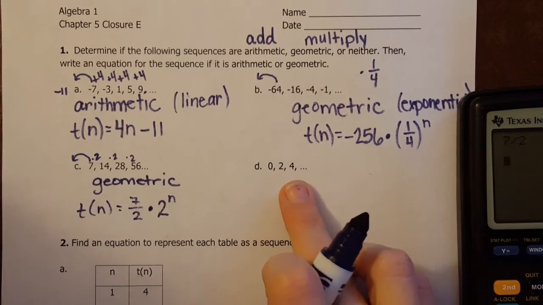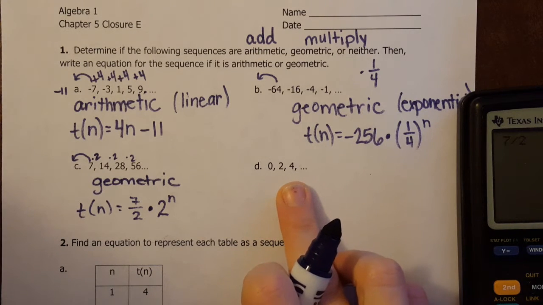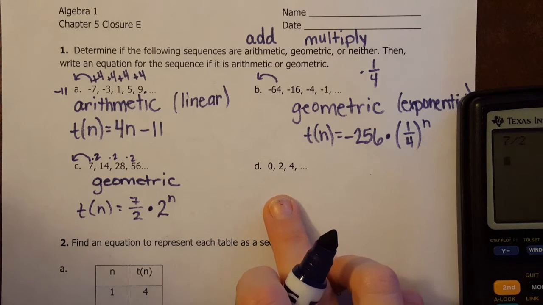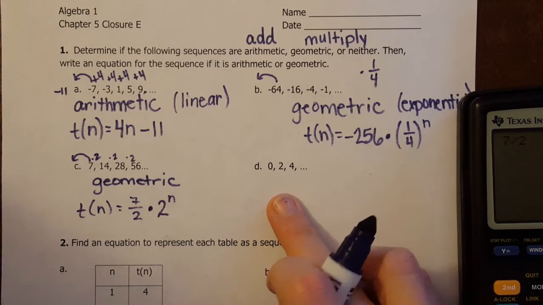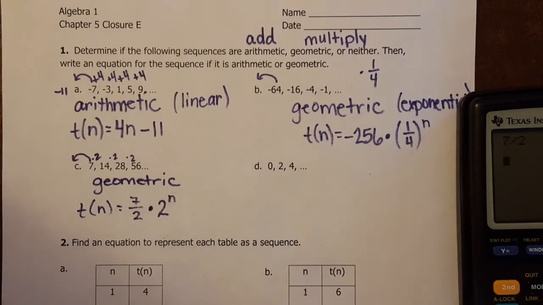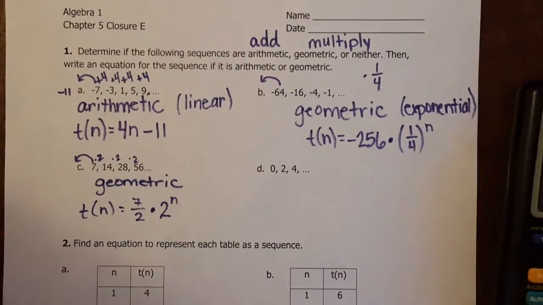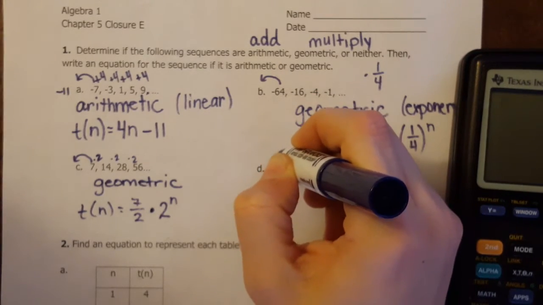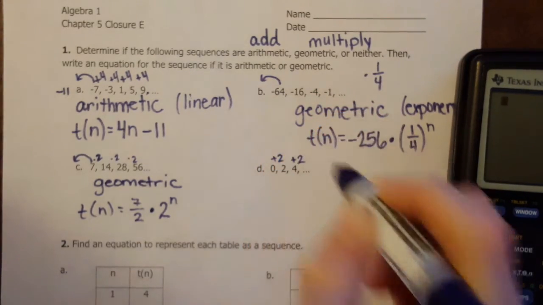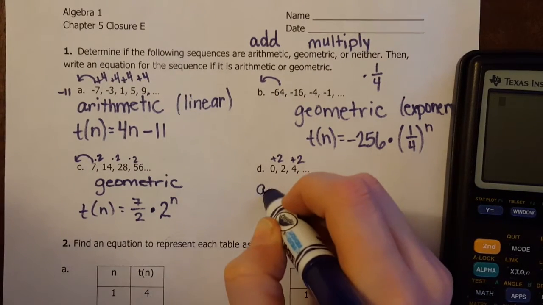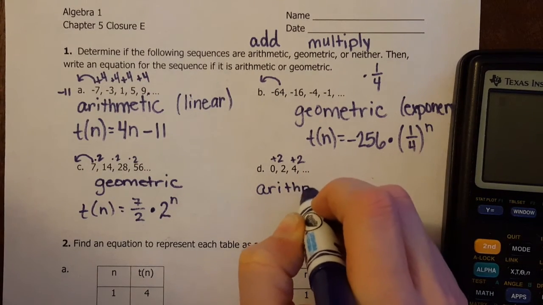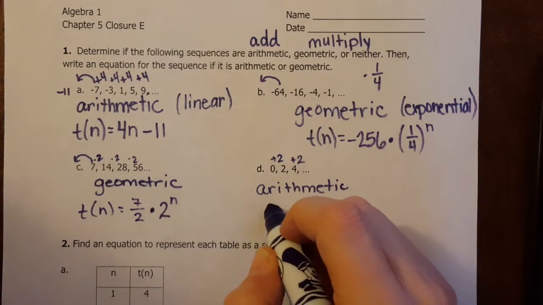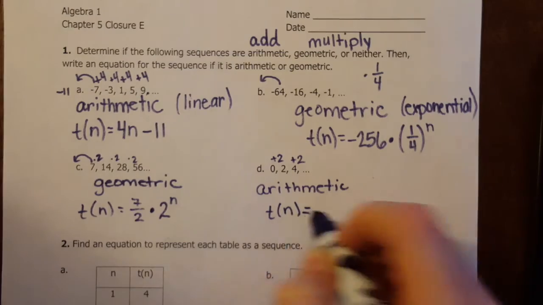And for letter D, a lot of people, when they first look at this, think, oh, 2 times 2 is 4, and initially begin by thinking 0 times 2 is going to give us 2, but that is not the case, because 0 times 2 gives us 0. So we are not multiplying, which means we are probably adding, and we're adding 2, which means this is arithmetic. And it's going to be a linear equation, so no exponent.